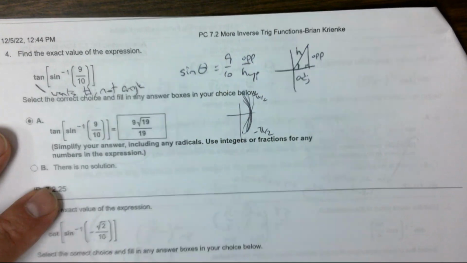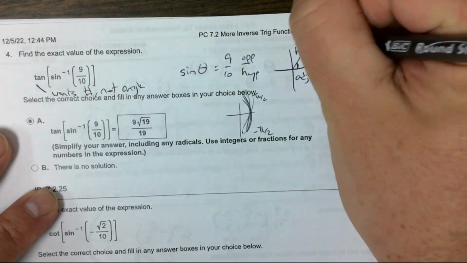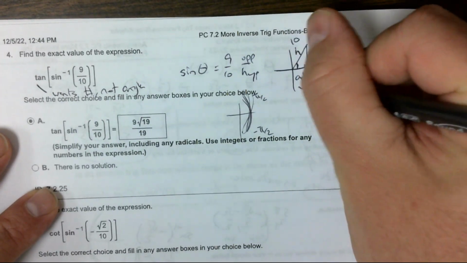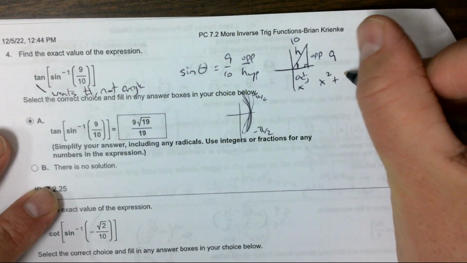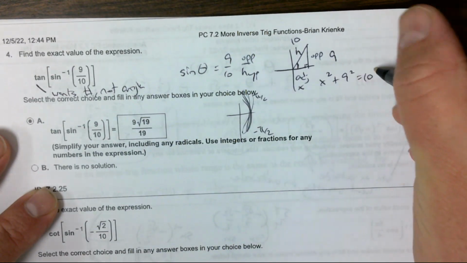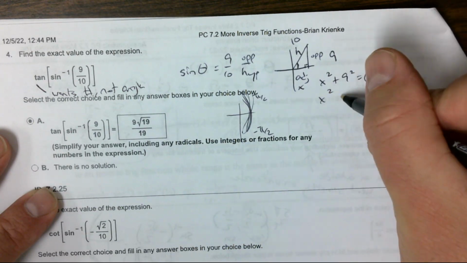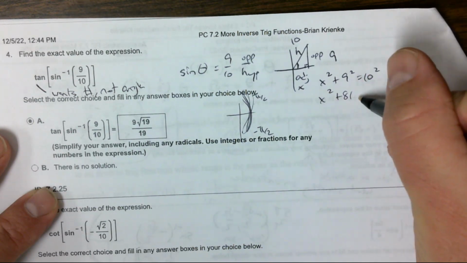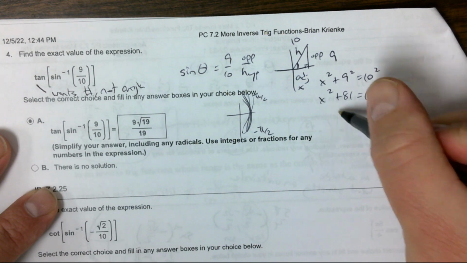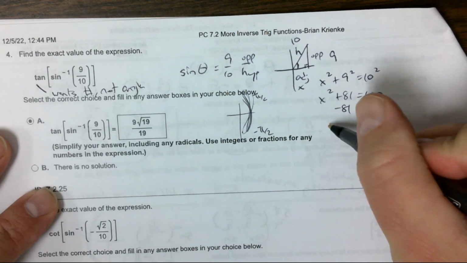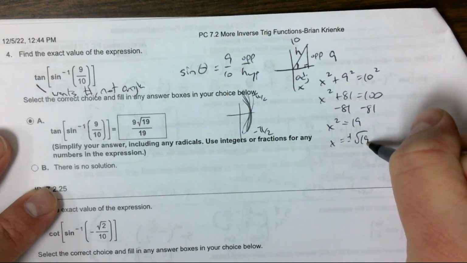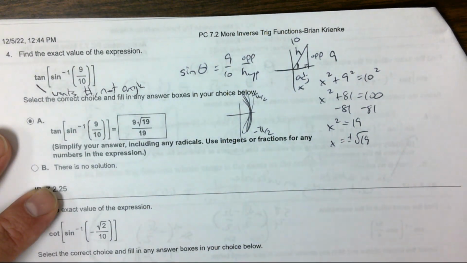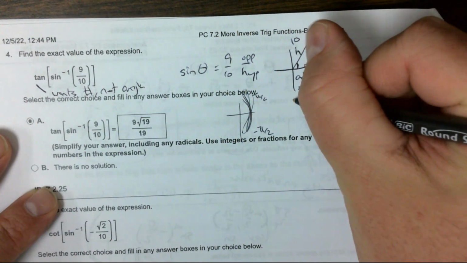So we put 9 here, we put 10 here, and call this x. So you do x squared plus 9 squared equal 10 squared, x squared plus 81 equal 100, subtract 81, x squared is 19, so x is plus and minus the square root of 19. And then based on where we are, we're at positive.